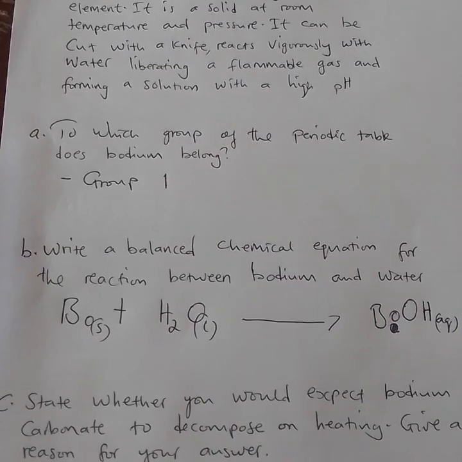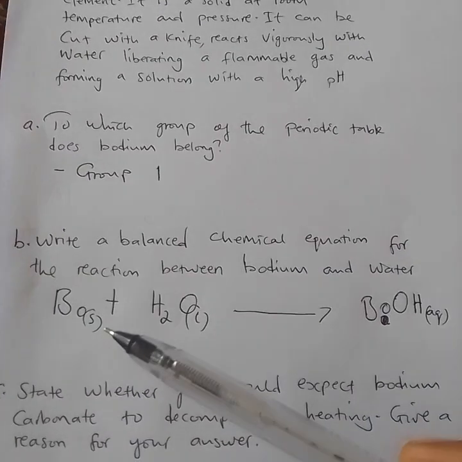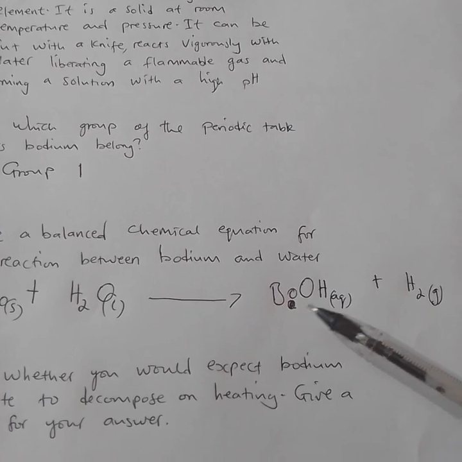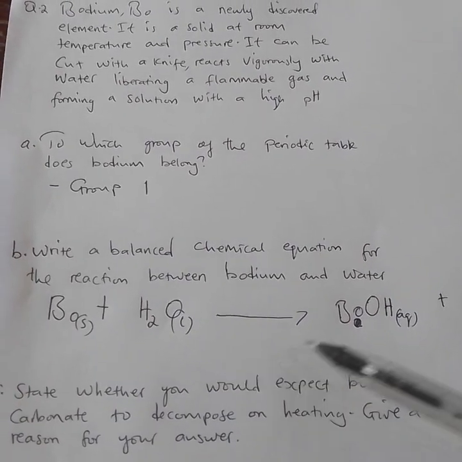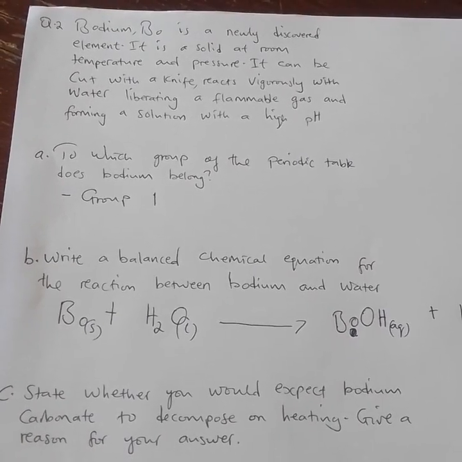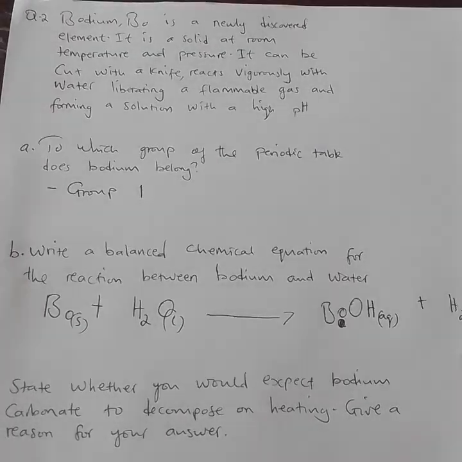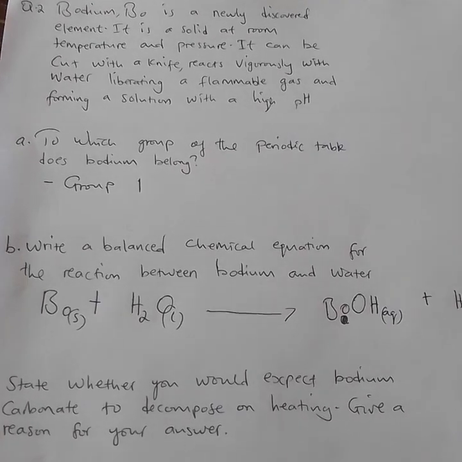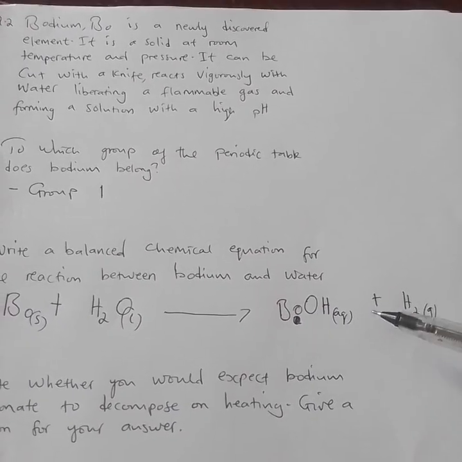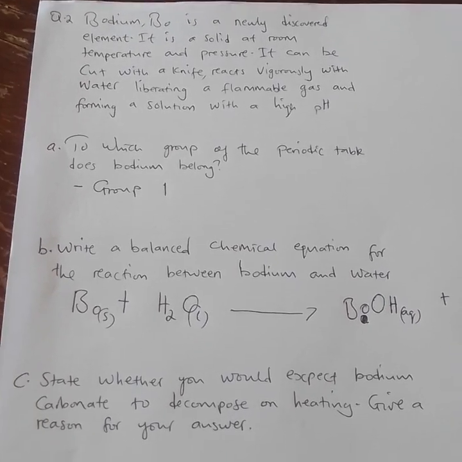Now let's go ahead and balance it. Any element in group 1, these will be the products. If we had lithium, it is going to be lithium hydroxide plus hydrogen. If it was potassium, potassium hydroxide plus hydrogen gas. So any element in group 1, an alkali metal, will give you these products: lithium hydroxide plus hydrogen, bodium hydroxide plus hydrogen. So let's go ahead and balance it.